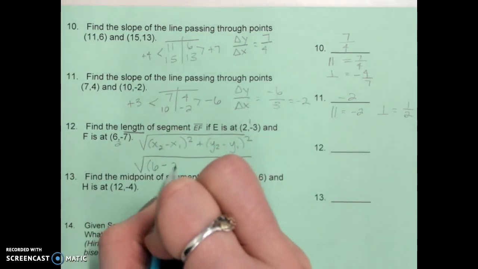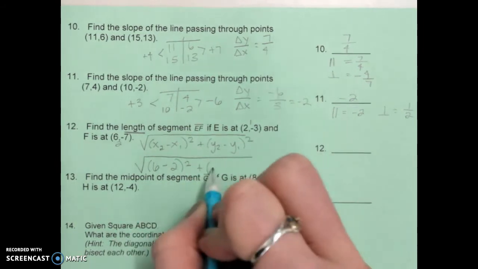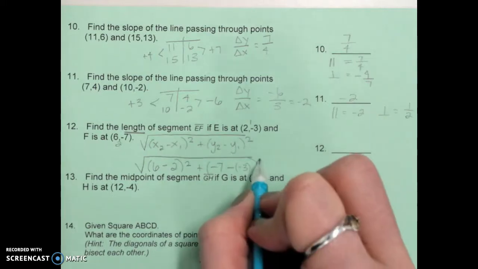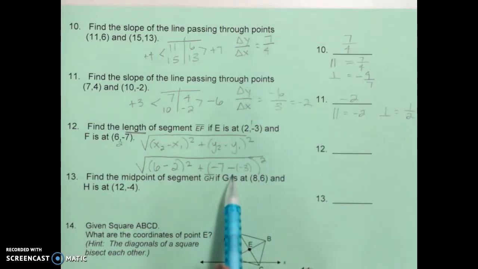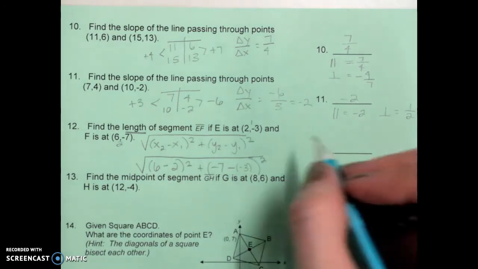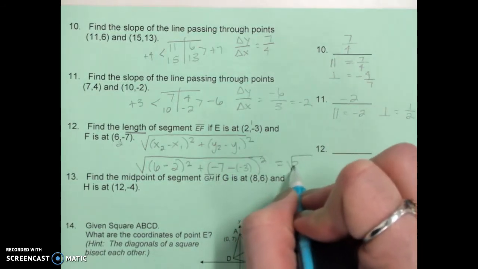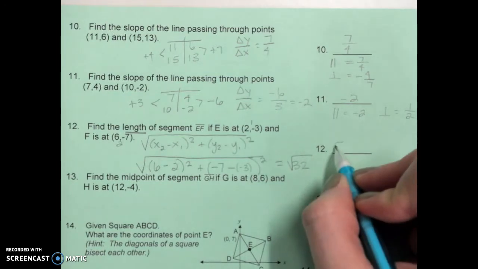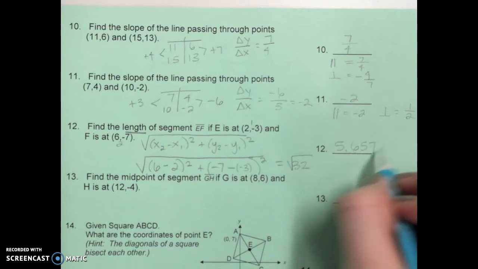So it'll be 6 minus 2 squared plus negative 7 minus negative 3 squared. This is the same as plus 3 minus a negative, and you end up with the square root of 32, which you can leave it like that for 5.657.